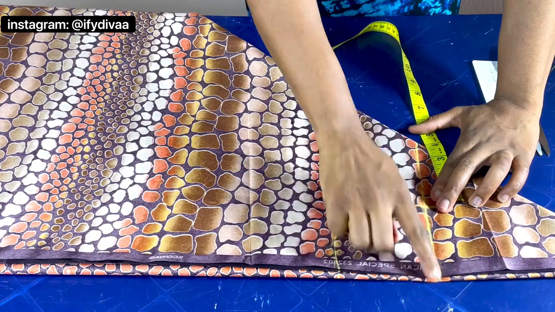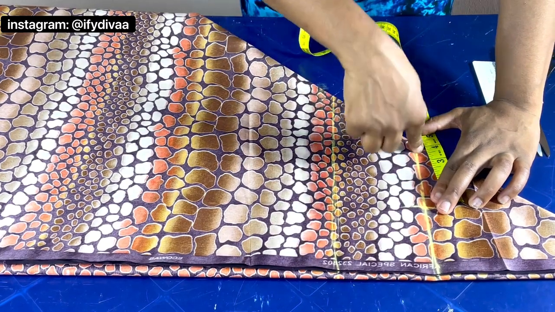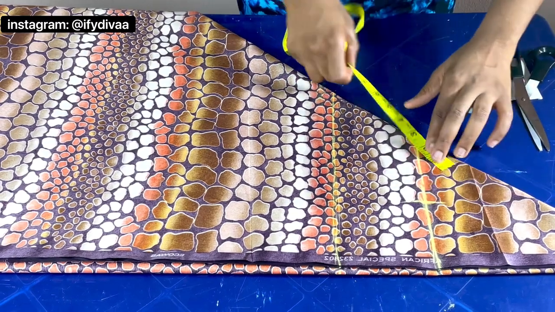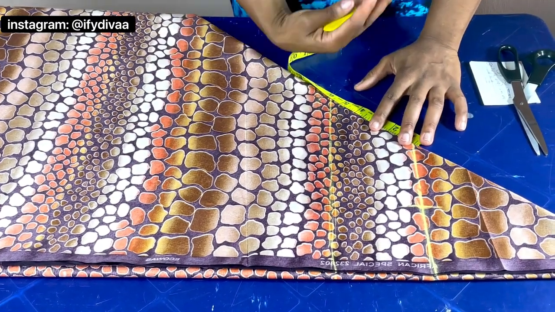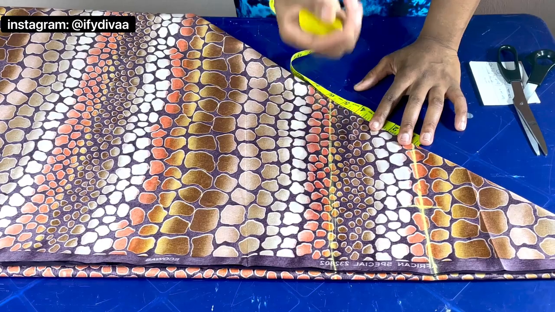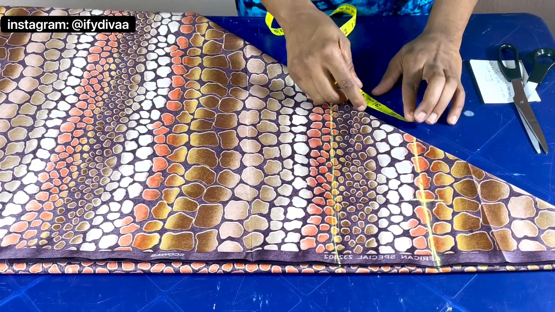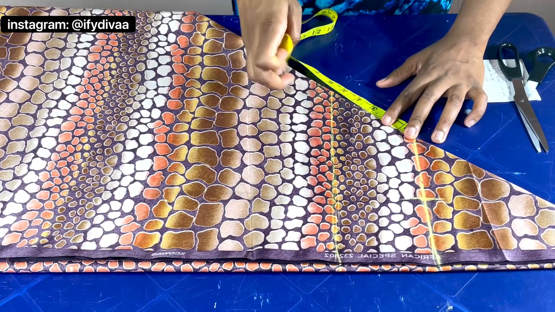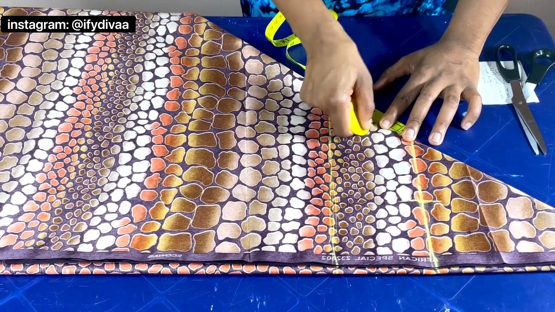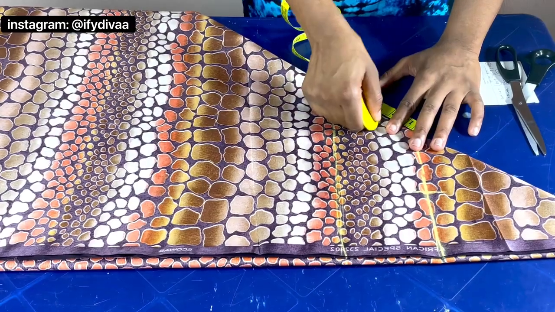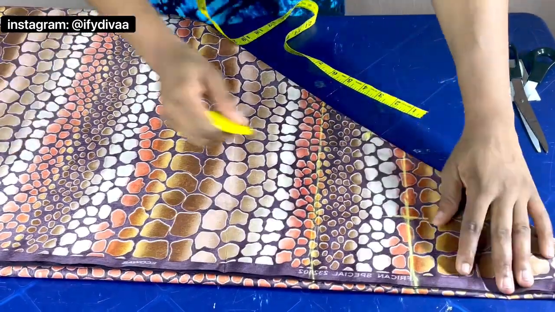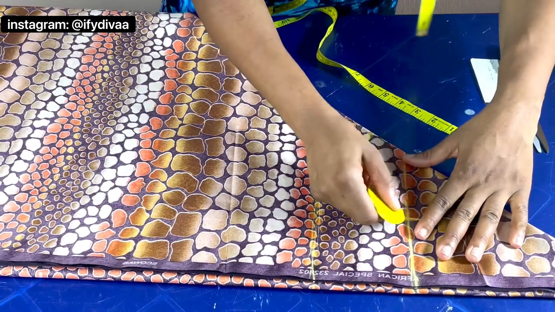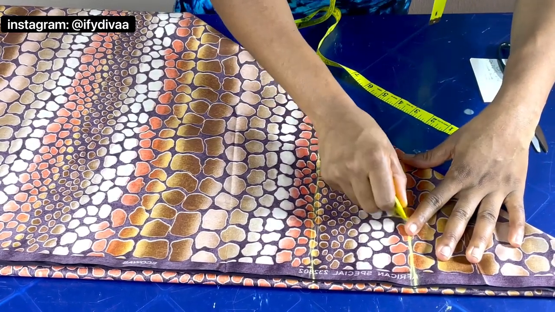And on this same line, we're going to be getting our neck depth. Neck depth depends on how deep you want the dress to be. And I want it to go down 2 inches. So I'm just going to put my measuring tape on there and mark down 2 inches, which is like so. So I'm going to connect this to the shoulder measurement here using a curve.